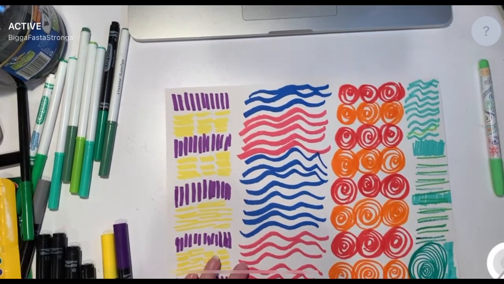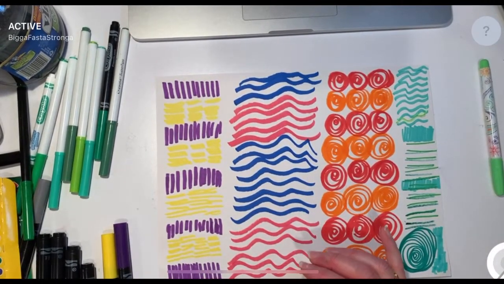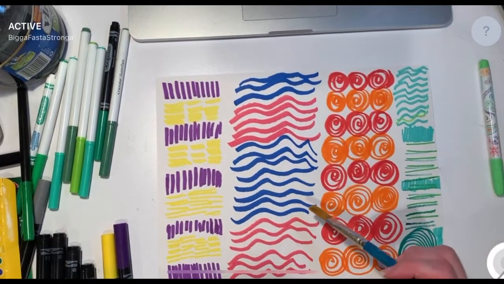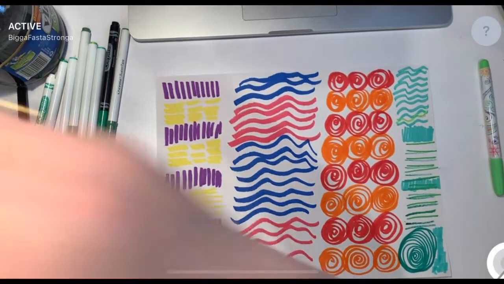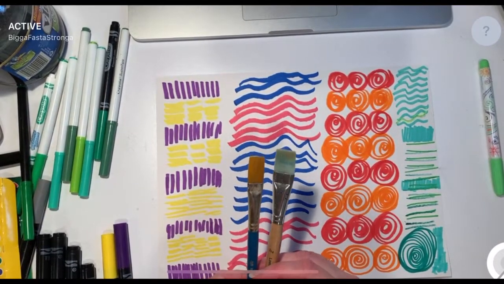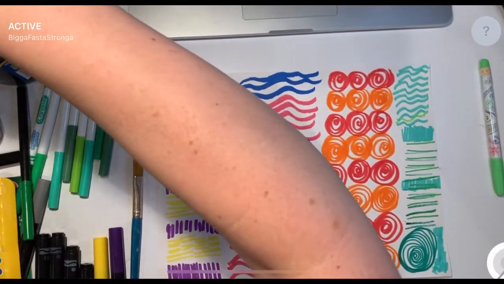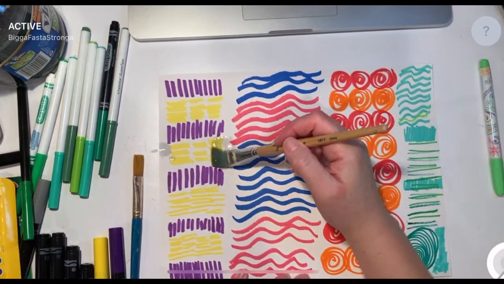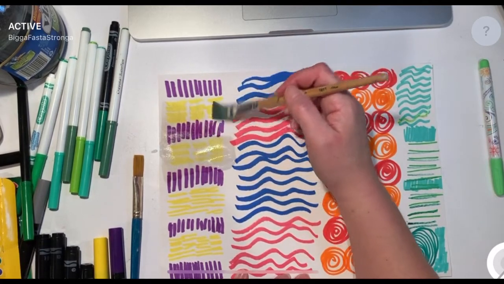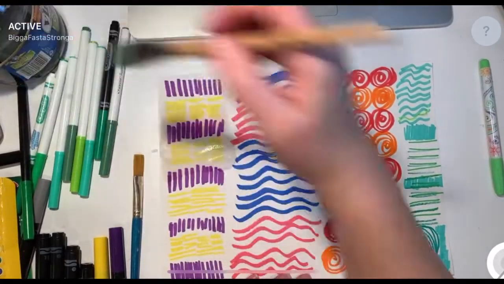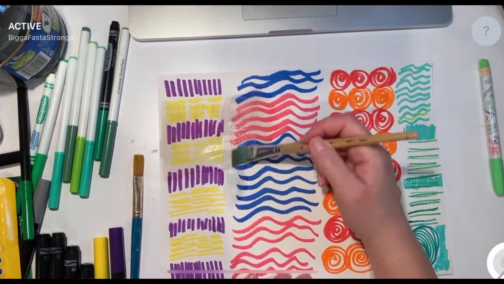So there's the green. So we have our first page done. Before we start on our next sheet, we really want to see how our markers are going to move around and spread. So you want to grab probably your larger brush, whatever brush that you have is larger. I've got these flat ones here, so I'm going to dip it in my water, and I'm just going to slowly add water to my markers and see how much spreading I get.